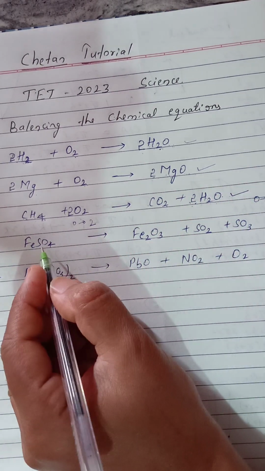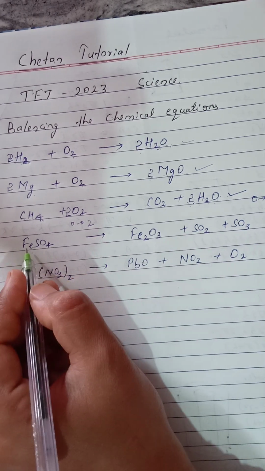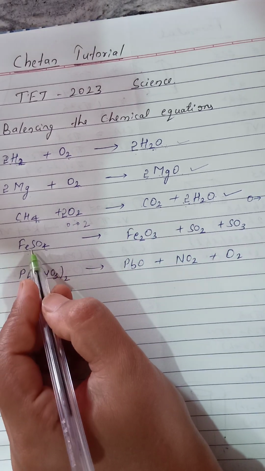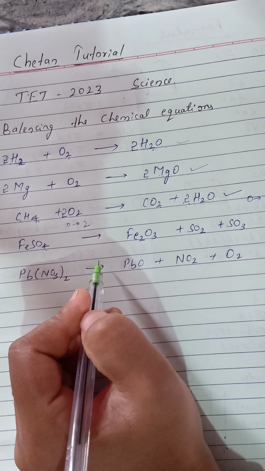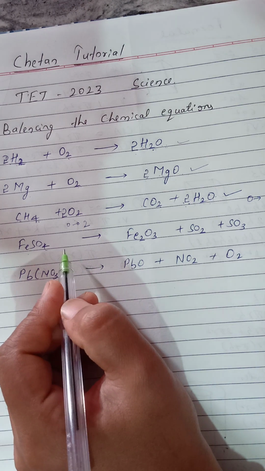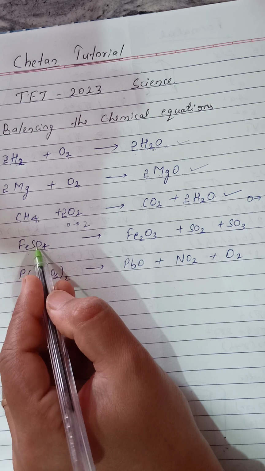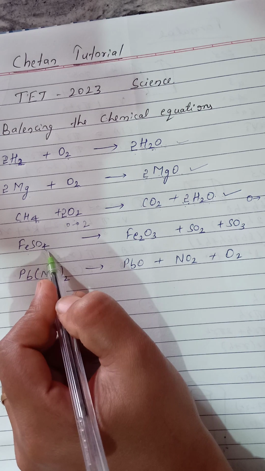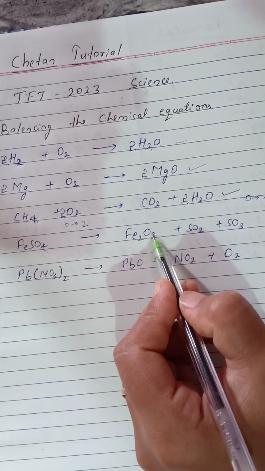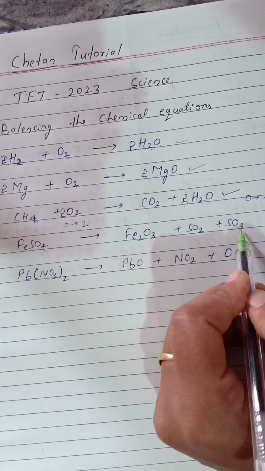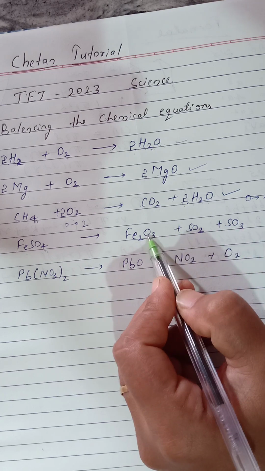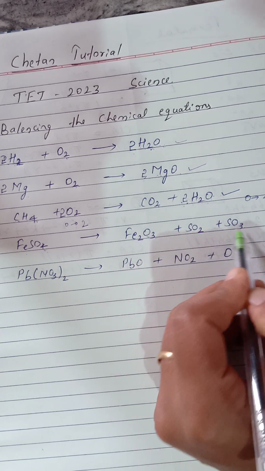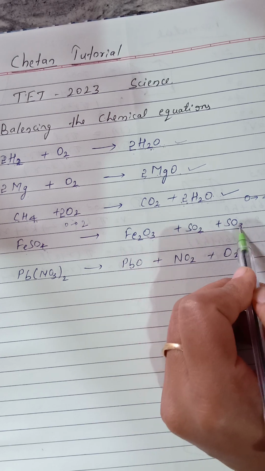Coming to the fourth equation, FeSO4 gives Fe2O3 plus SO2 plus SO3. In this case also we have to go to that element which has more number of atoms. So here oxygen has 4 atoms. So we are going to balance this here. Oxygen 4 atoms in the reactant side. In the product side, here we have 3 times where oxygen we can see. At the 3 places we can see the oxygen. 1, 2, 3. So oxygen 3, oxygen 3, oxygen 2. So total 3 plus 2 plus 3, 8.